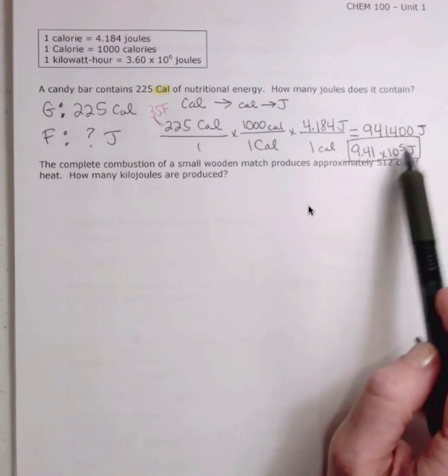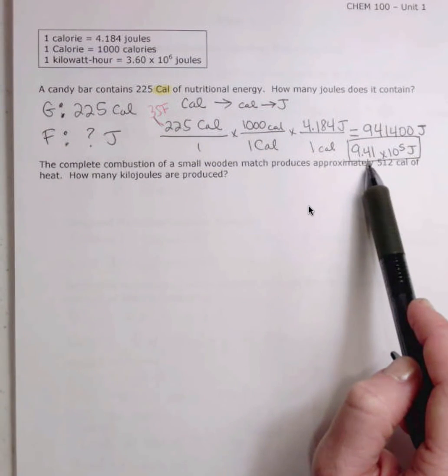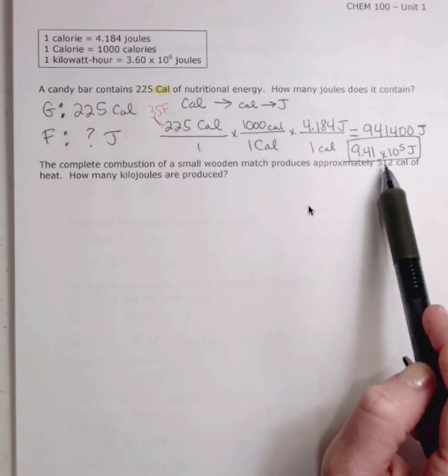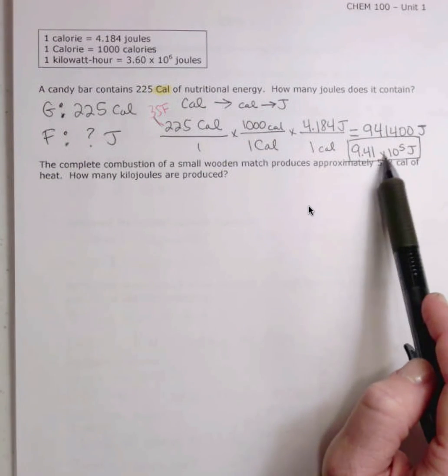941,400 joules. But you can only have 3 significant figures. So a good way to address this is to use scientific notation, or you could just say 941,000. You could just put 0, 0, 0.